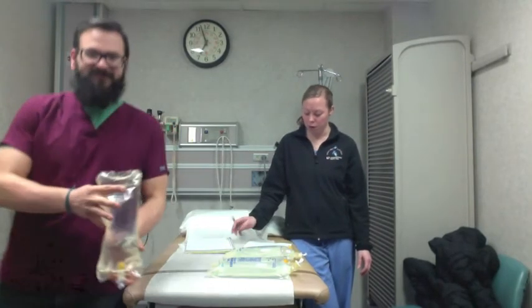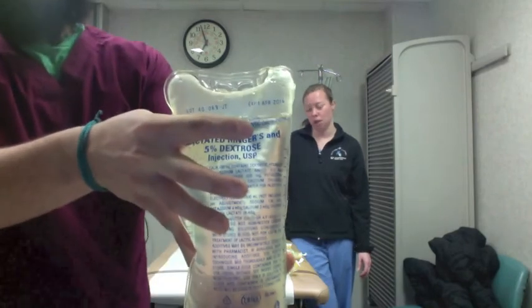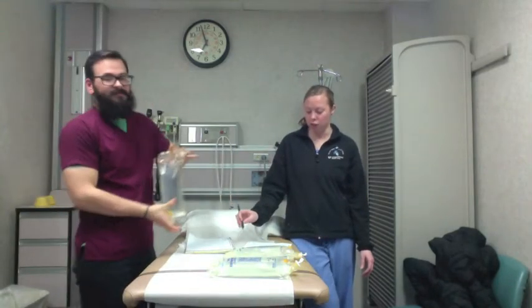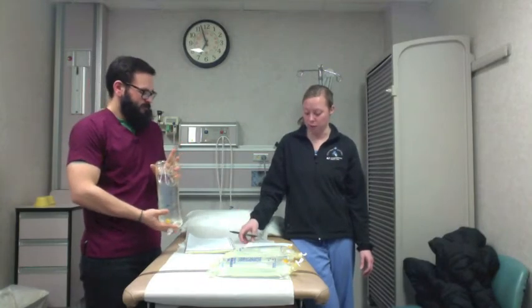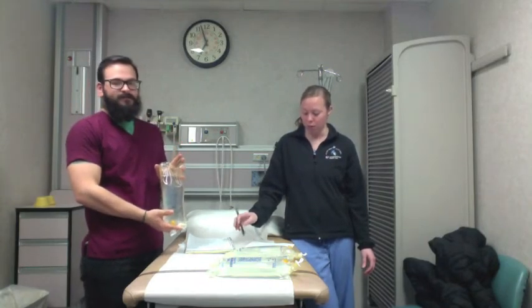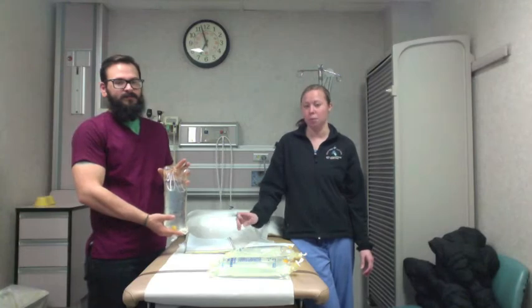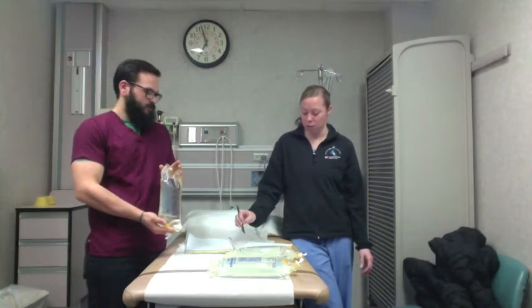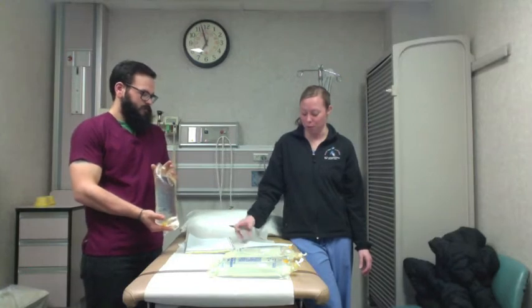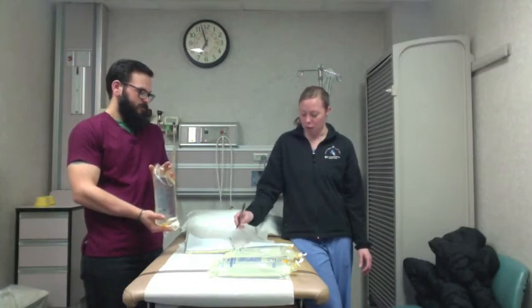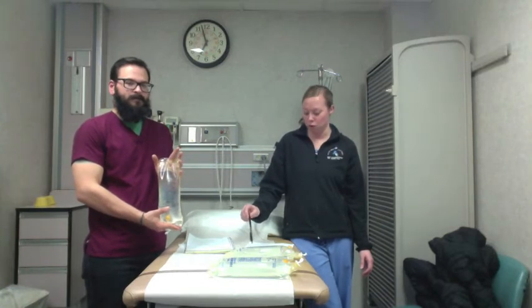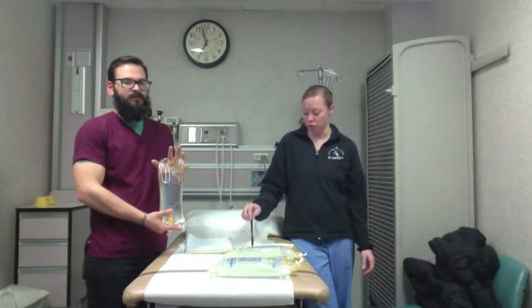The next solution we're going to talk about is dextrose. This is a hypertonic solution. This you'll see in overhydration, also used for edema, which is a buildup of fluid in the extracellular tissue. This is used because it pulls fluid away from the body tissues. It can also be used in traumatic brain injuries due to the increase of intracranial pressure.